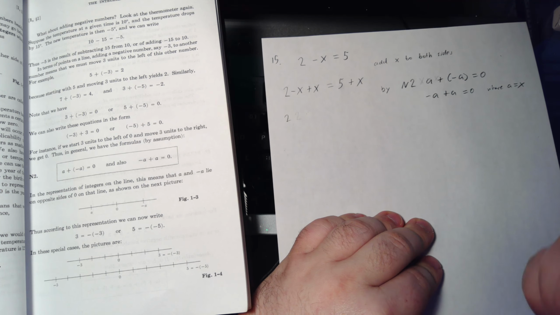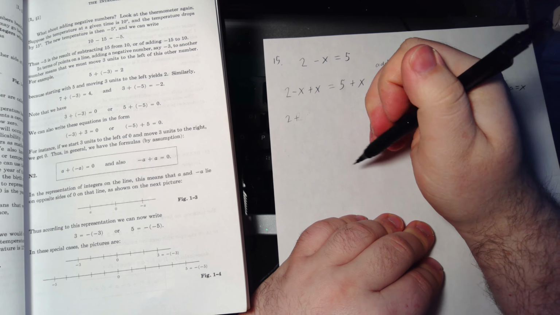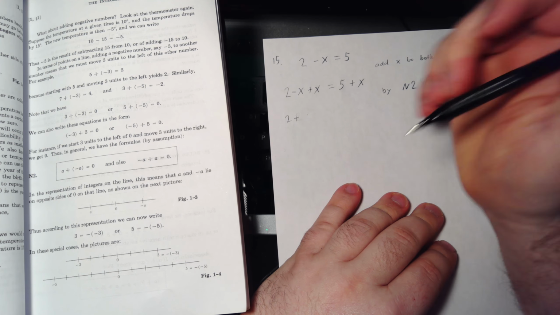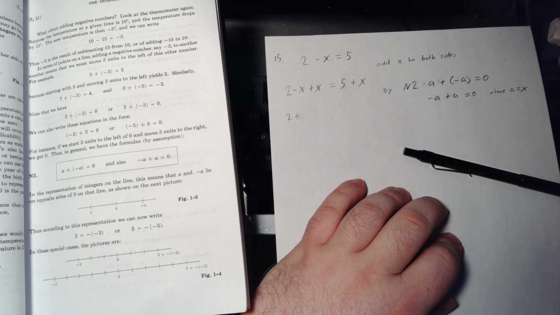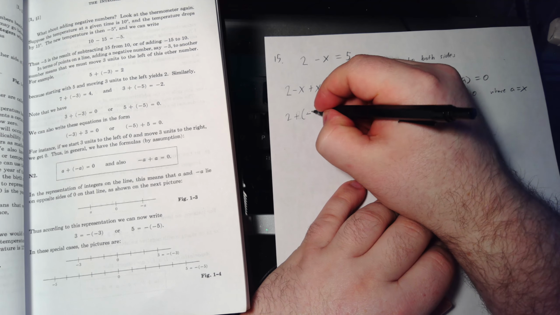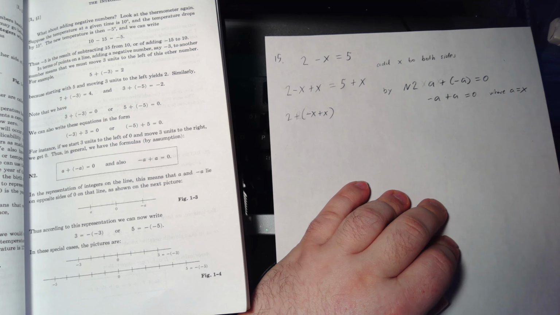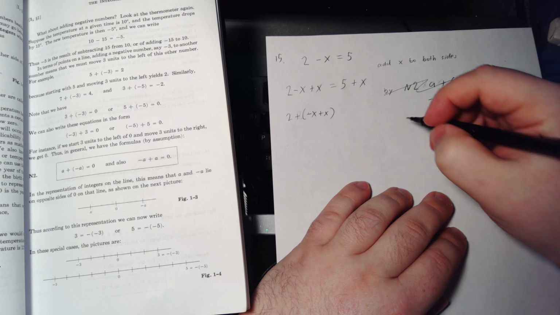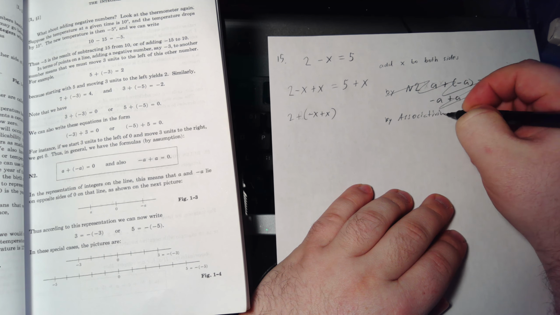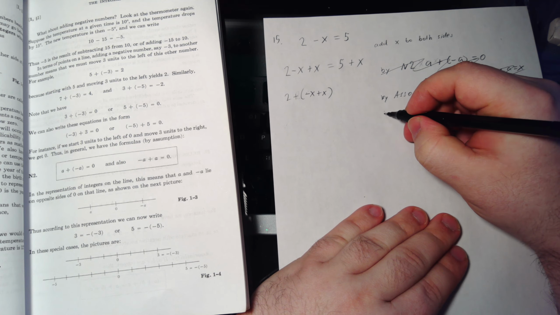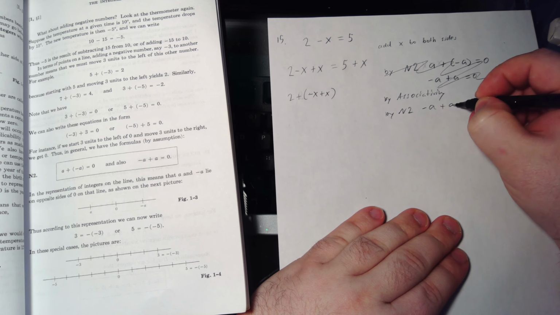So let's get this to addition. A plus, ugh, my neck. Ouch. Oh, it's just, yeah, associativity: plus minus x plus x. Okay. So let's cancel that and just use associativity. And then by N2, minus a plus a equals 0.